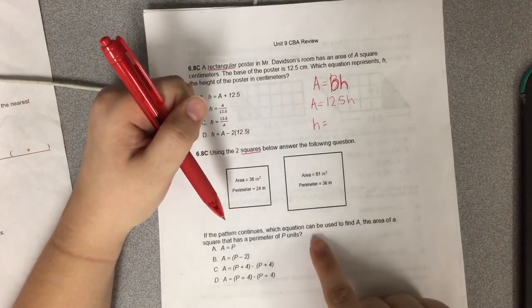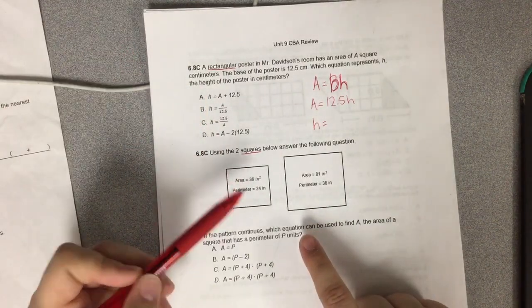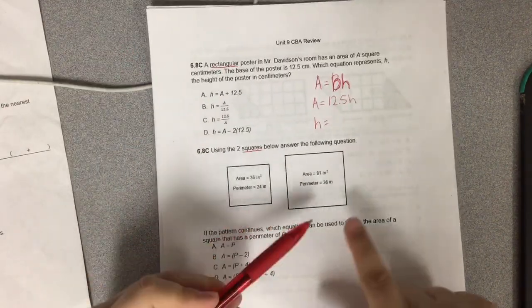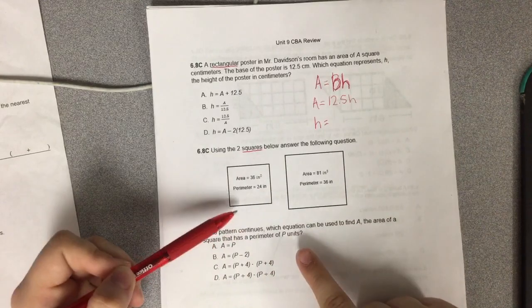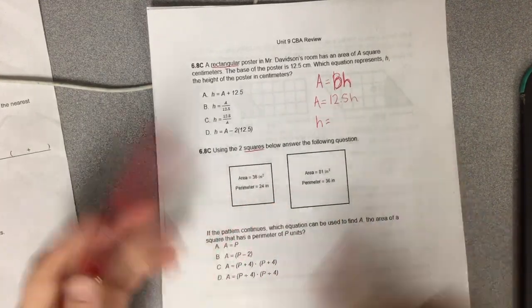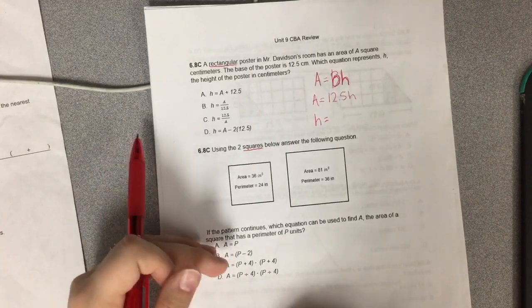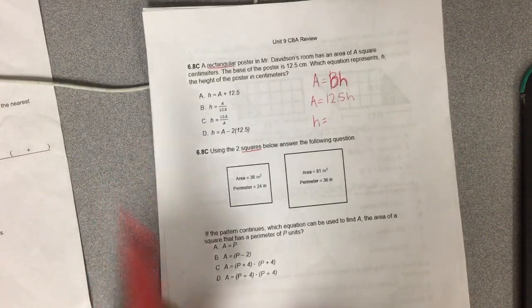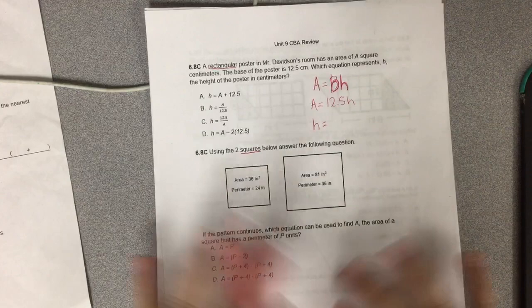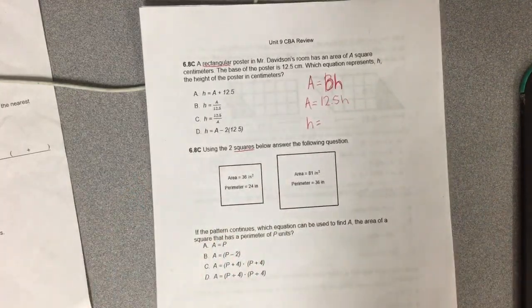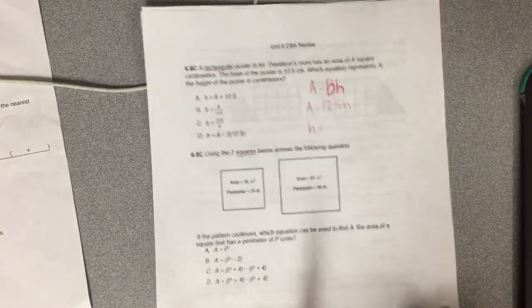If we're thinking about it, how did we get from 36 to 81, and from a perimeter of 24 to 36? How much is it growing? How much is it changing? That's what they're asking you to think about. So go ahead and work your best to see what pattern is happening to our area and our perimeter. Okay.